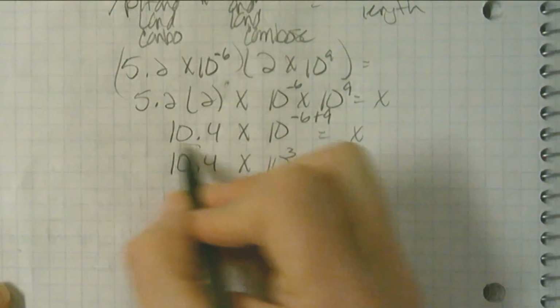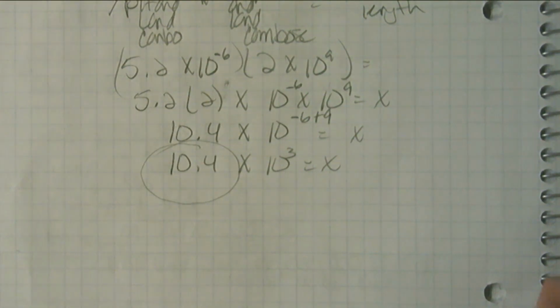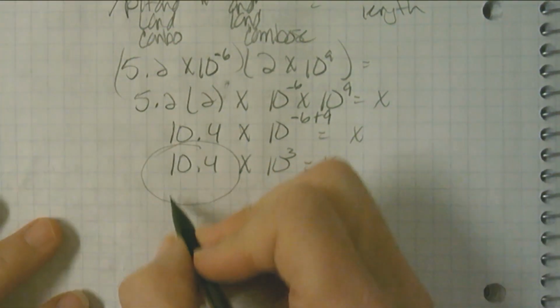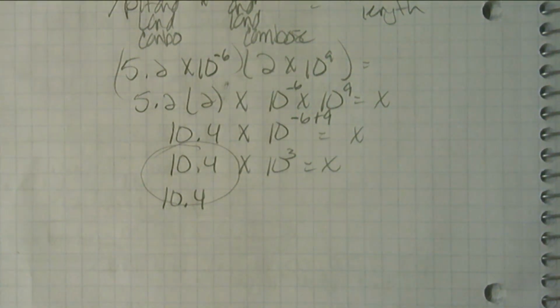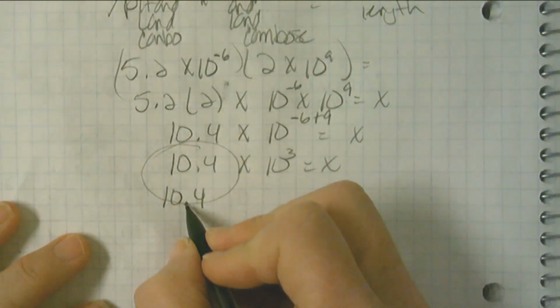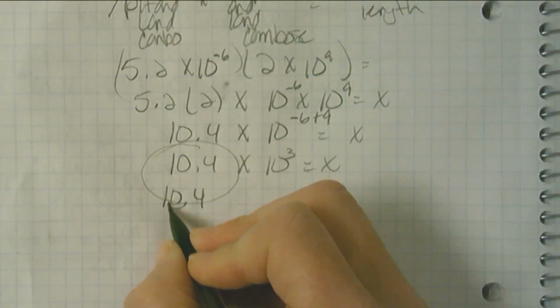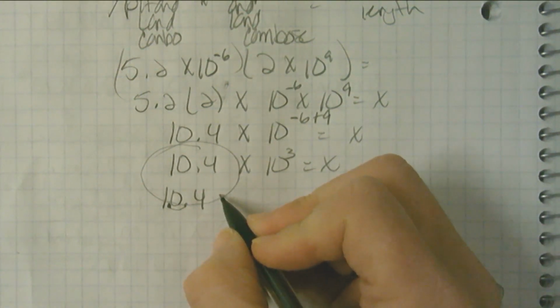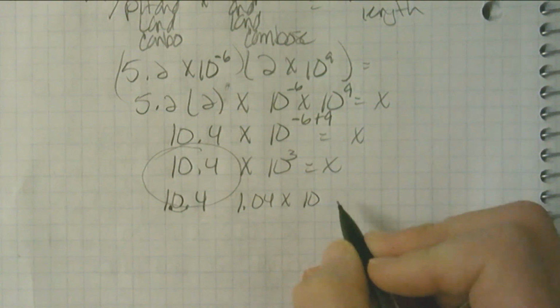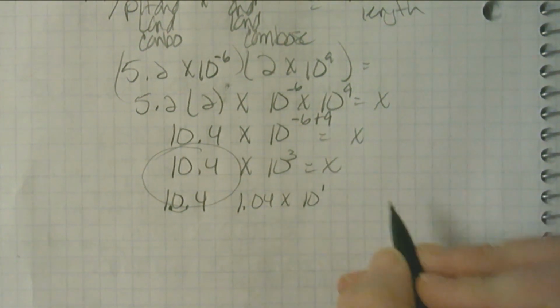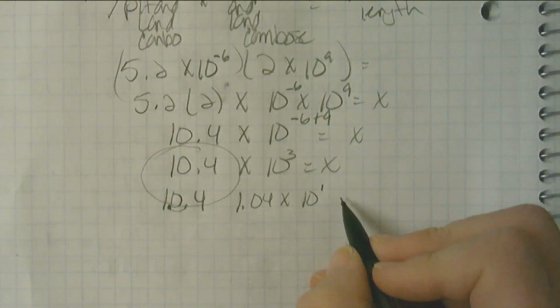Excellent. So I need to change that 10 to that 10.4. So here's my 10.4. This is the work I should be expecting to see from all of you. Brendan, what am I going to do? Go ahead, keep going. Moving the decimal one place to the left. Thank you. And what does that become? Not times 10 to the 3rd. Thank you. I misunderstood you if you said first. Times 10 to the 1st.